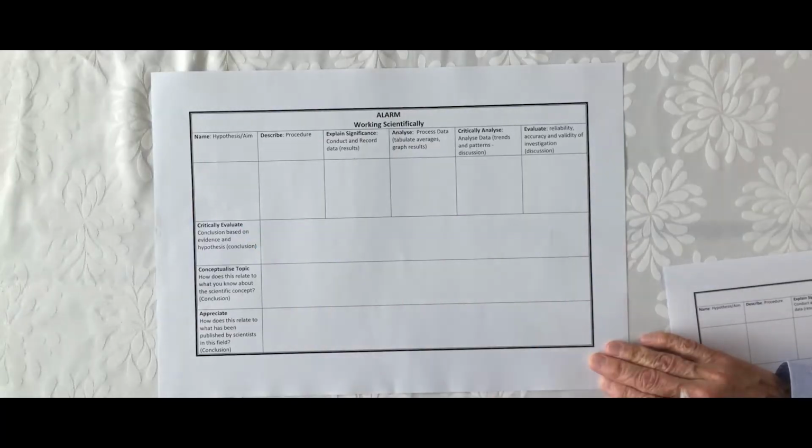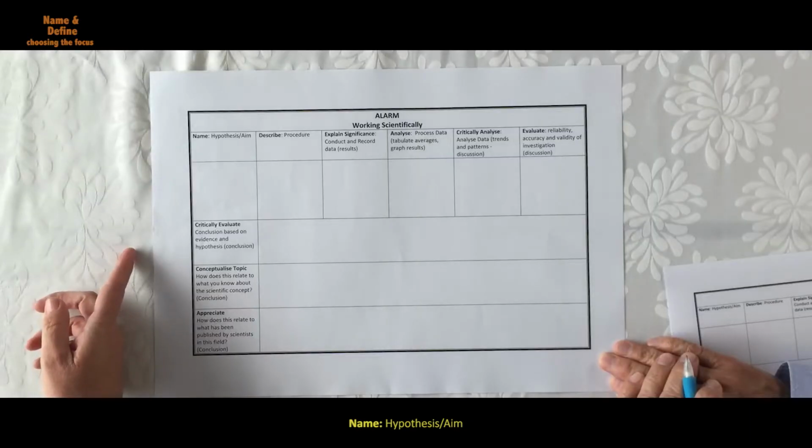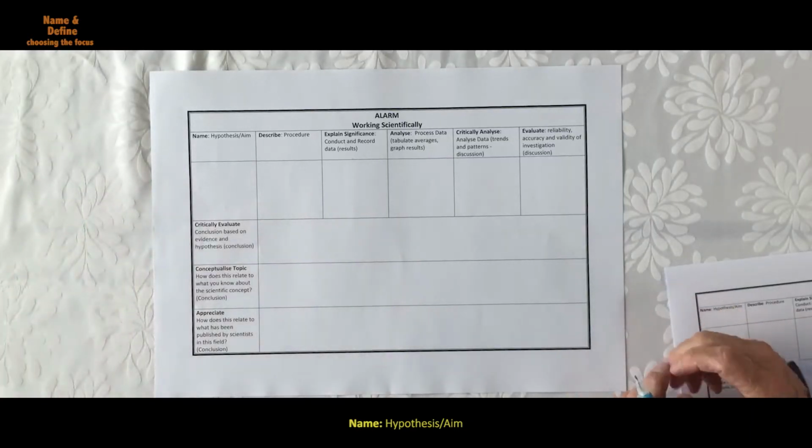You began with the name and you put in the hypothesis and aim. Yes. When looking at working scientifically and developing a report writing process for working scientifically, or even designing a scientific investigation, first-hand investigation, the place that we start is why are we doing it? The name of this experiment, the sentence that defines what this experiment is, has to begin there.